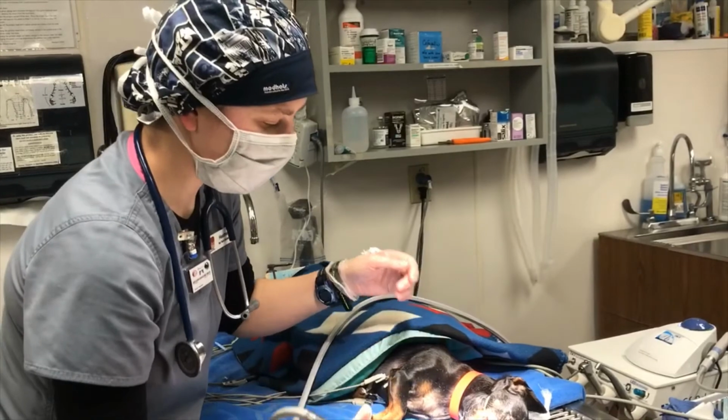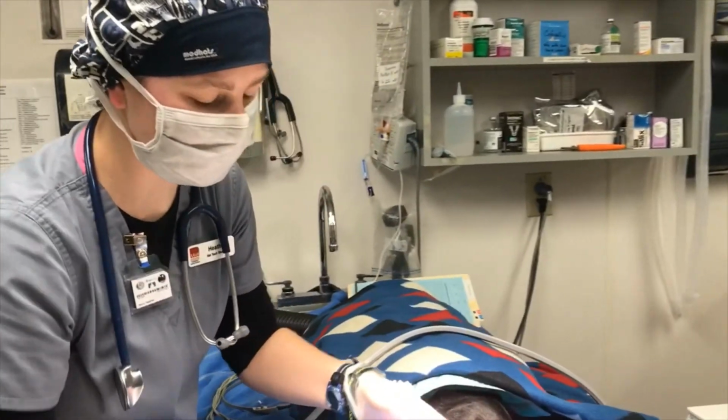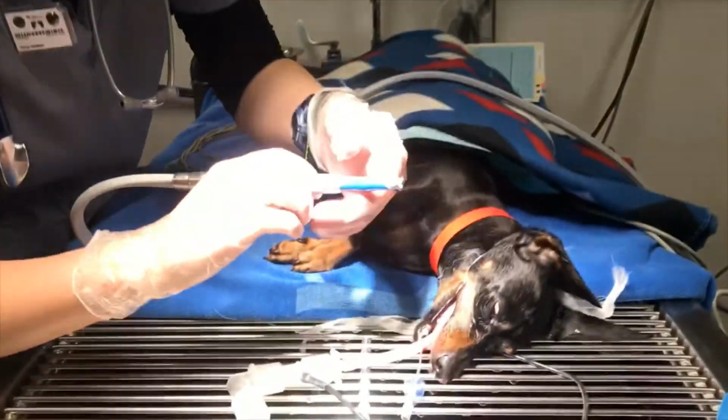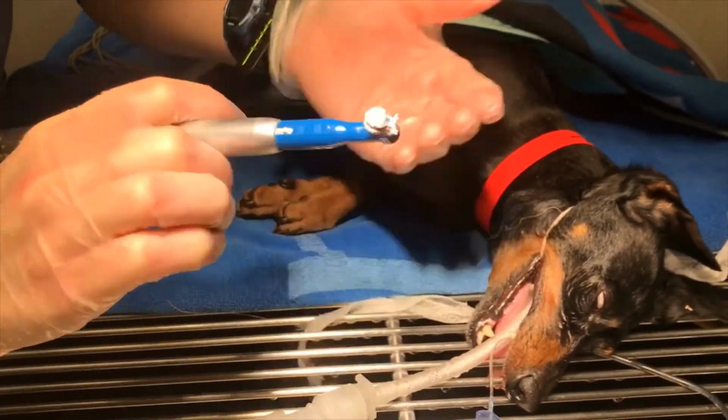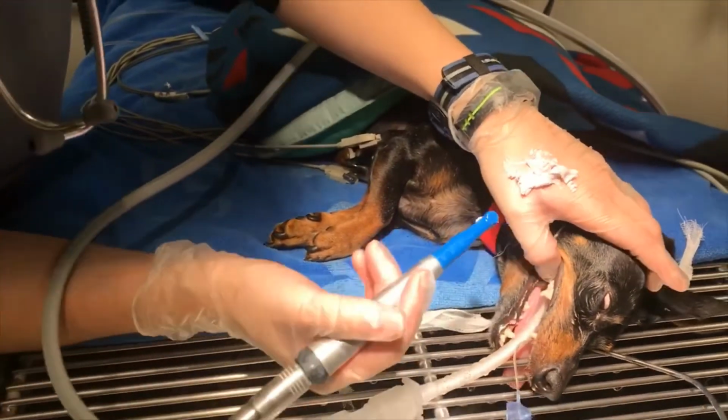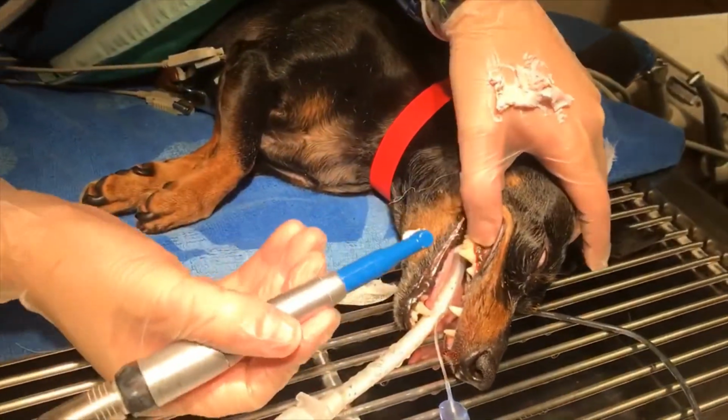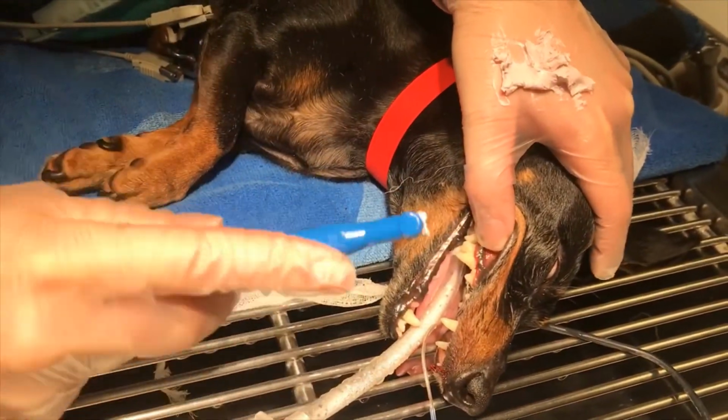So now that we have scaled Gemma's teeth, I'm going to go ahead and polish. You want to make sure you have a sufficient amount of polish on your prophy cup, otherwise you're heating up the tooth for no reason, as you do want to maintain that 10-second or less contact time for the same reasons.